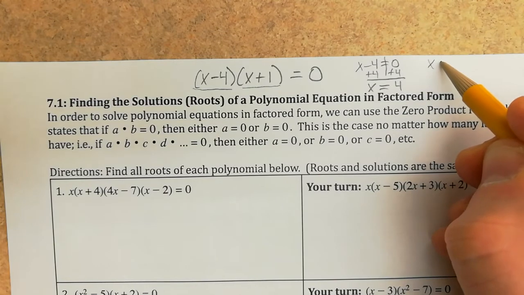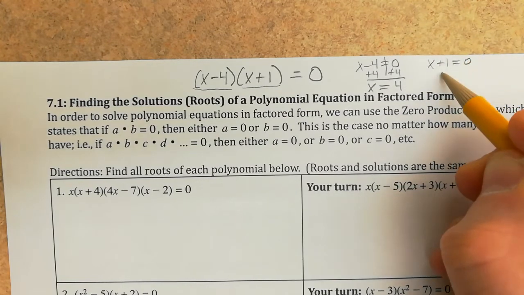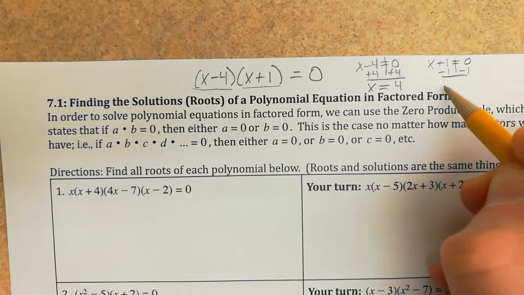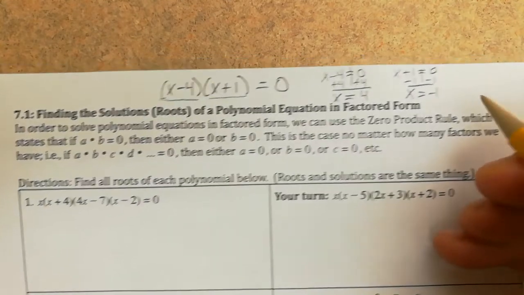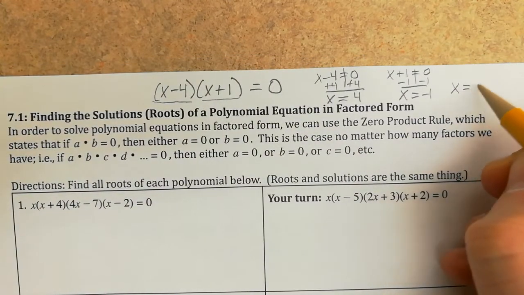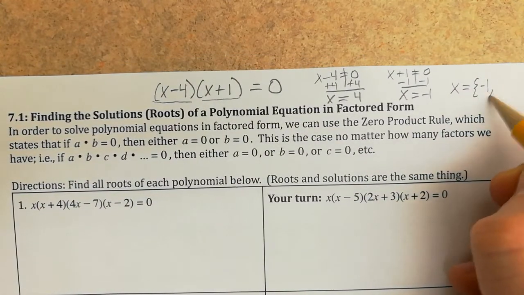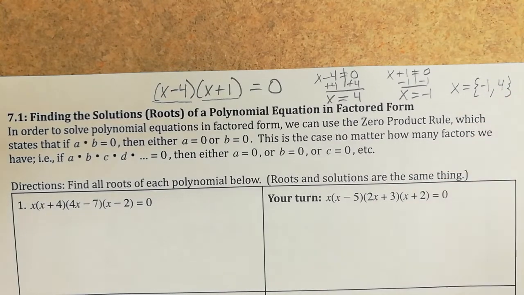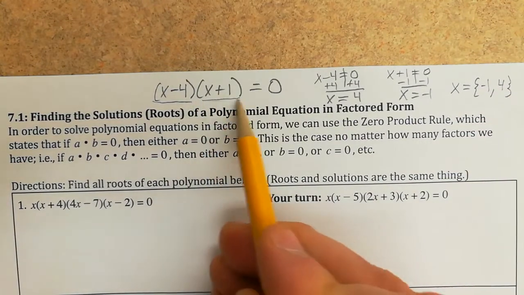All right, so x equals 4 is one of the answers, and then of course the other possibility on this quadratic is that x plus 1 equals 0. Take away 1 on both sides, you get x equals negative 1. So our solutions are negative 1 or 4. Those are also considered the roots of this equation.